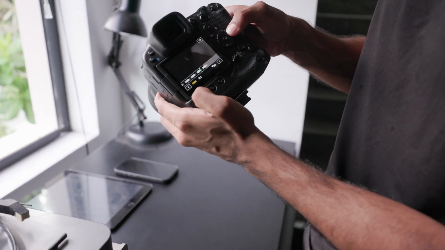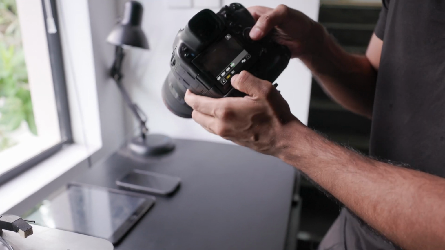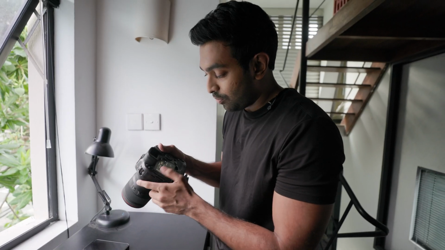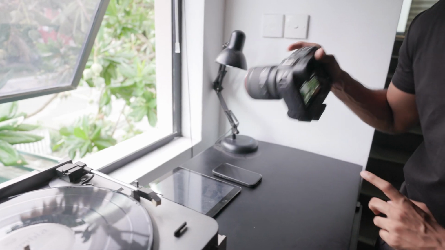So 1/4000, 1/5000, 1/8000. Now to really understand how fast that shutter is, we need to change our drive mode to high speed. Just listen to that. Oh, I just love doing that.